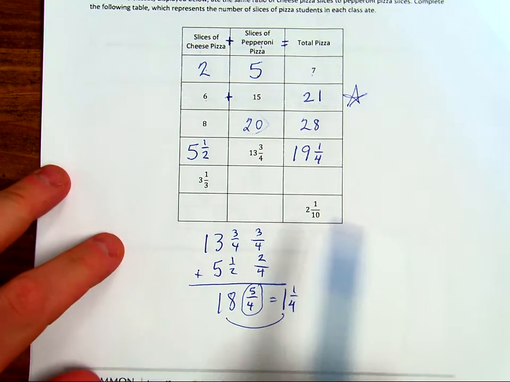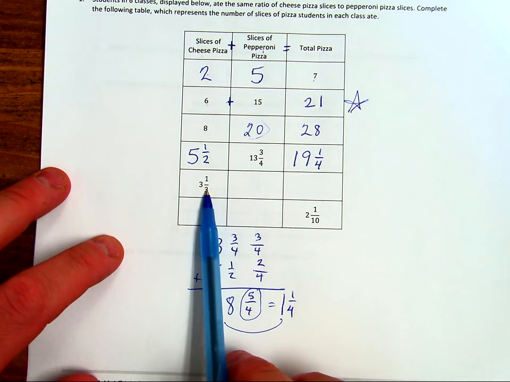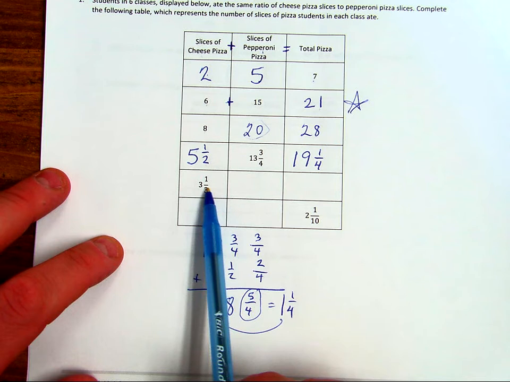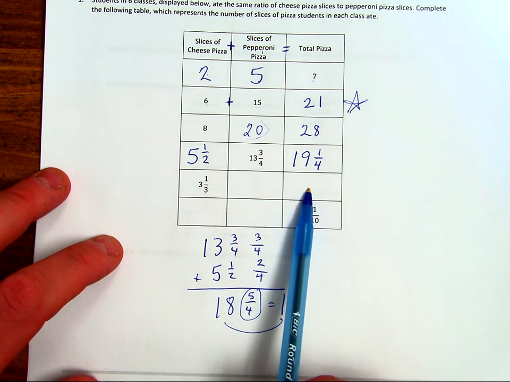Now when you go to do the proportion method for this one, you would just choose cheese to pepperoni. You could even choose cheese to total as your ratio. And just substitute the missing values and then cross multiply.